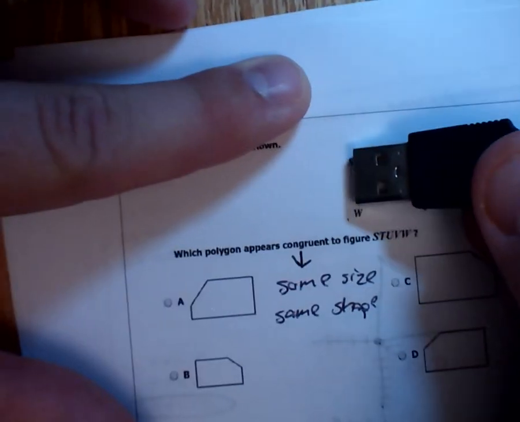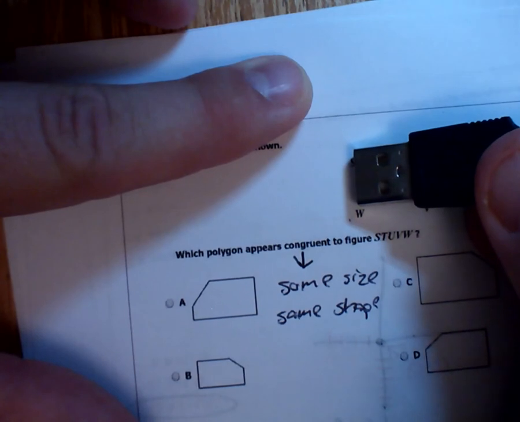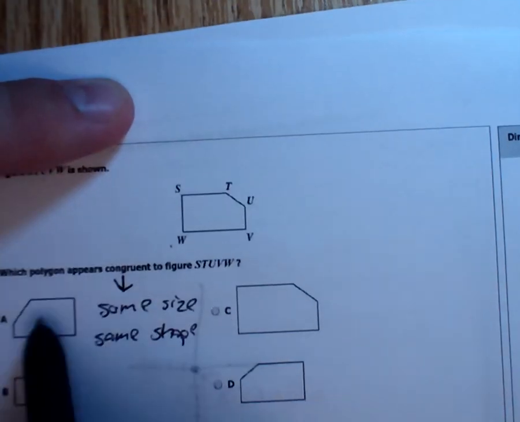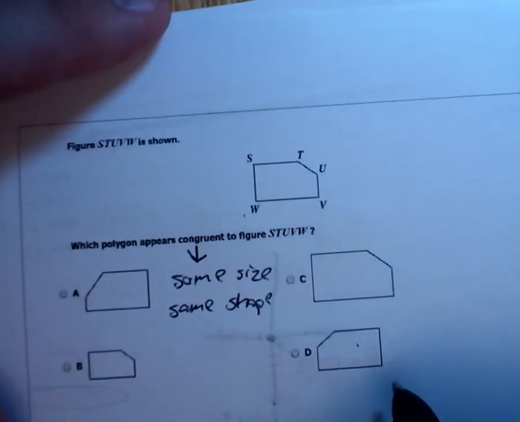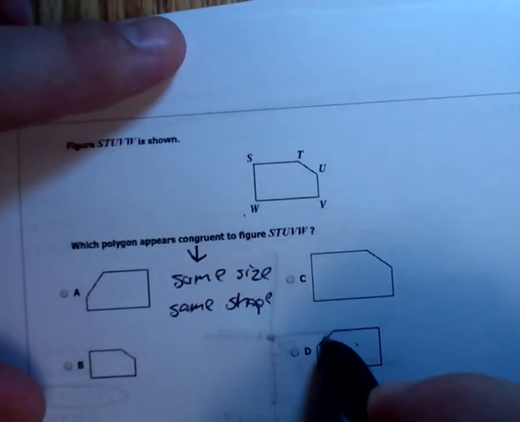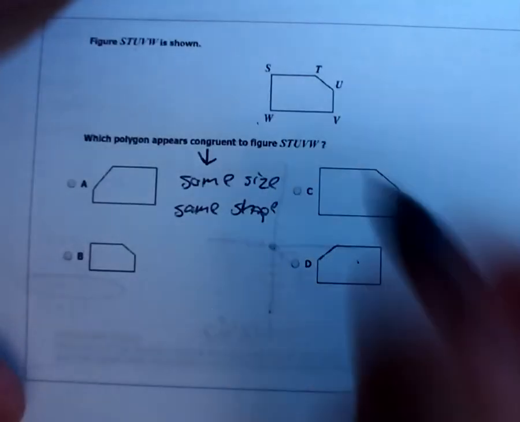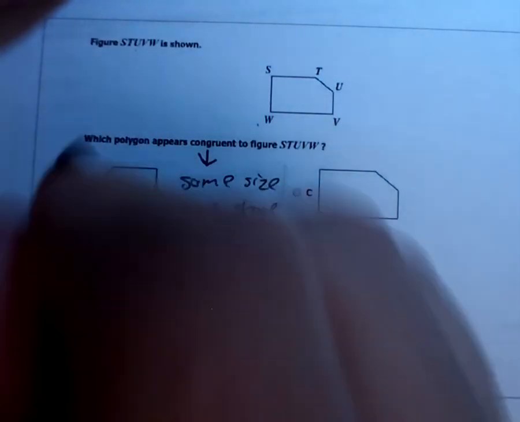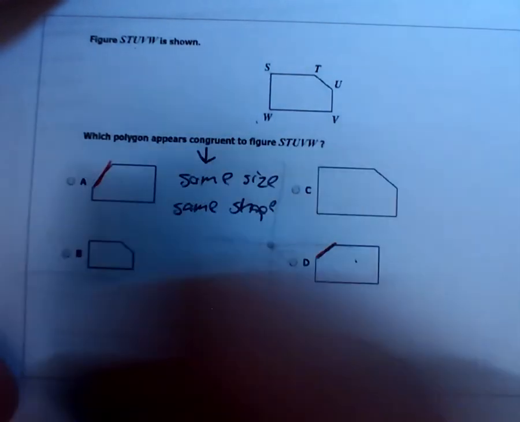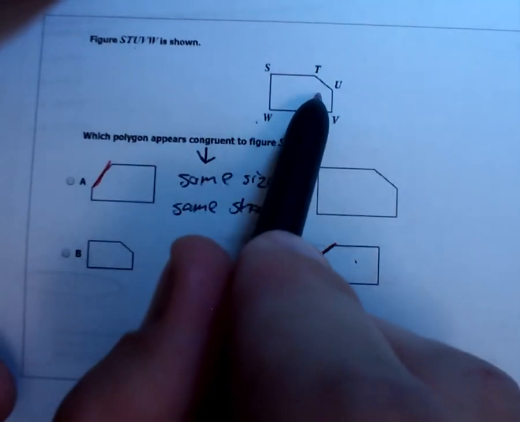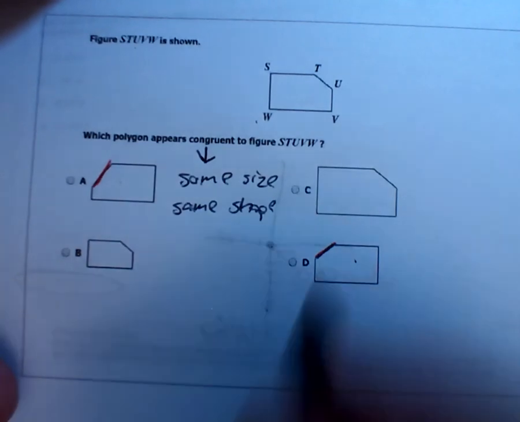The USB is bigger than that one. The USB is bigger than this one. So it's most likely this one or that one. Looking at both of them, it's very hard to tell the difference, but look at this slope right here. One second, let me get a better setup. All right, look at this slope right here and look at this slope right here. This one goes more of an angle, this goes less of an angle. Does this go more or less of an angle? Less, so it'd be D.